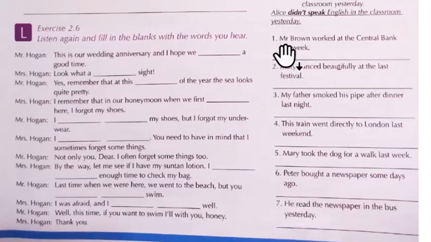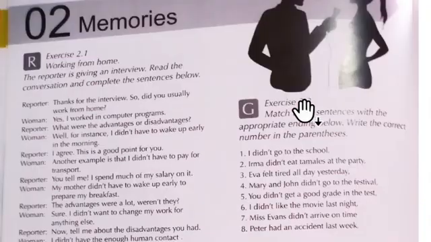For example, the first one, it says Mr. Brown worked at the central bank last week. In negative, Mr. Brown didn't work at central bank last week. Or number 2, Mary danced beautifully at the last festival. Mary didn't dance beautifully at the last festival. Okay, and you have to complete the rest.